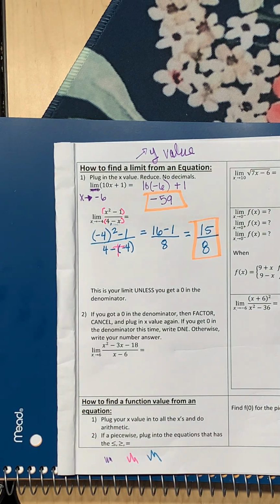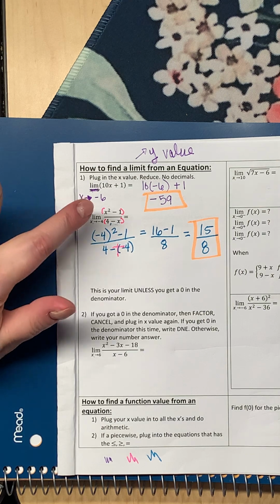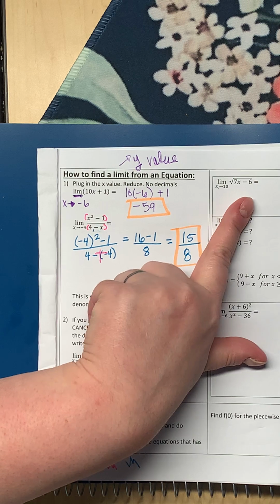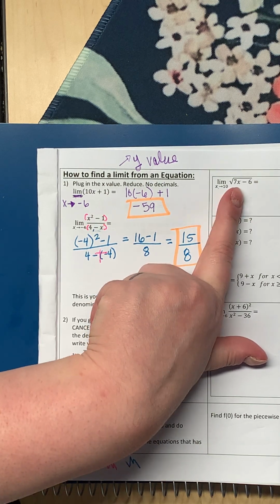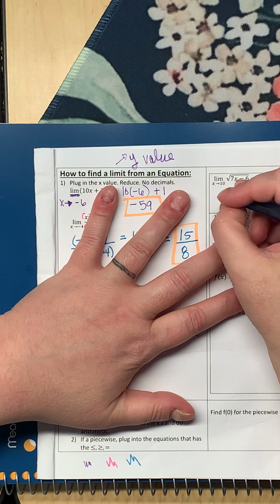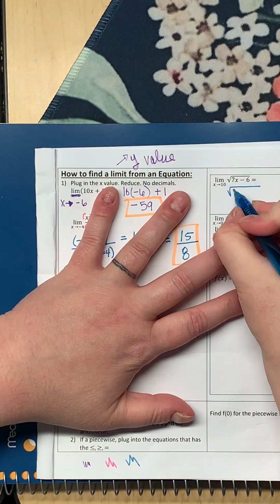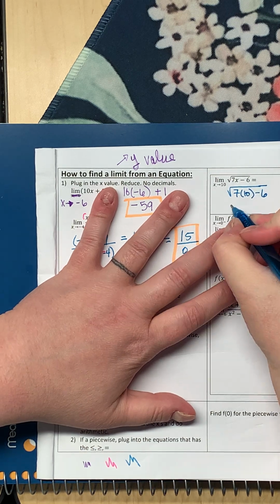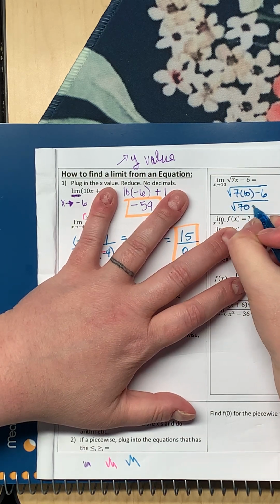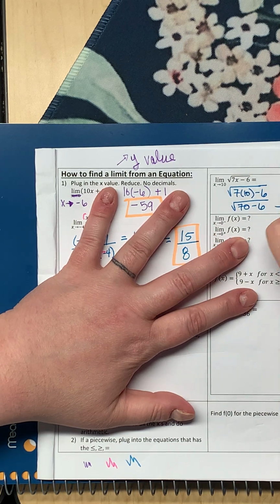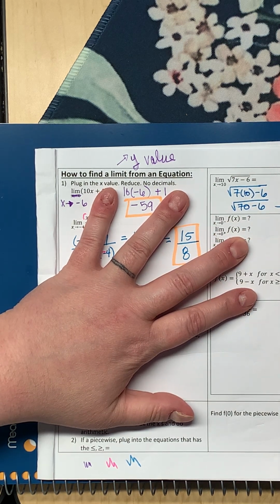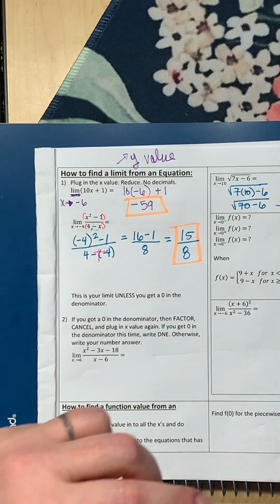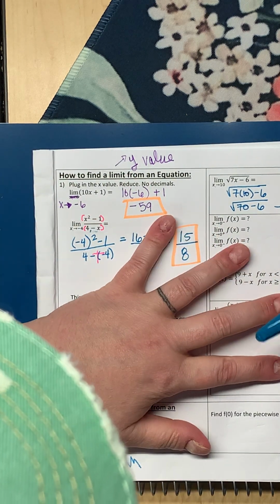Okay, so the point is you just plug in your number. You plug in whatever x is approaching. Let's try this one with the square root. It looks kind of scary, but it's not. All we do is plug in a 10 for the letter x. So we're gonna have square root of 7 times 10 minus 6. And I think that gives you square root of 70 minus 6. And that gives you a square root of 64. And I think that just pops out an 8, because the square root of 64 is 8.